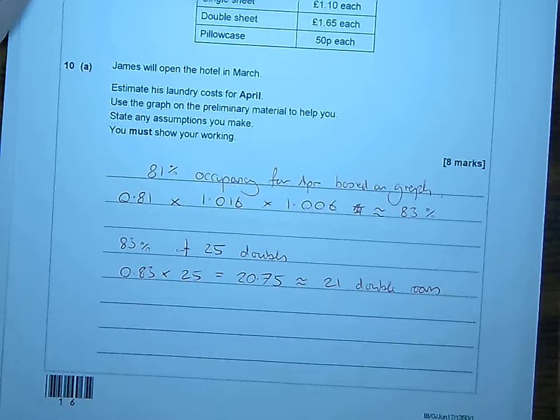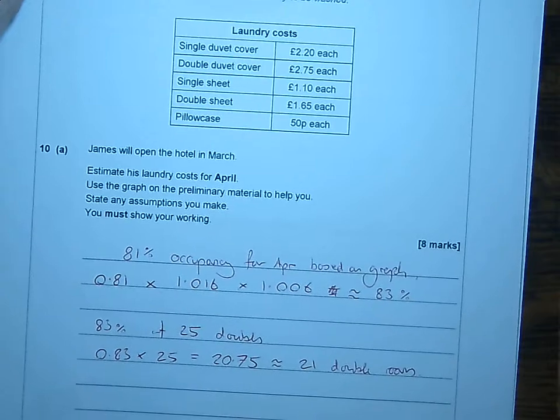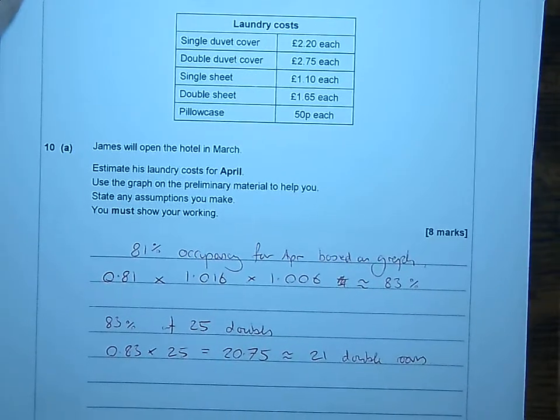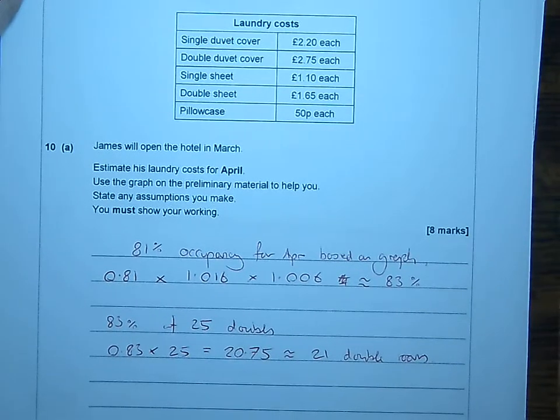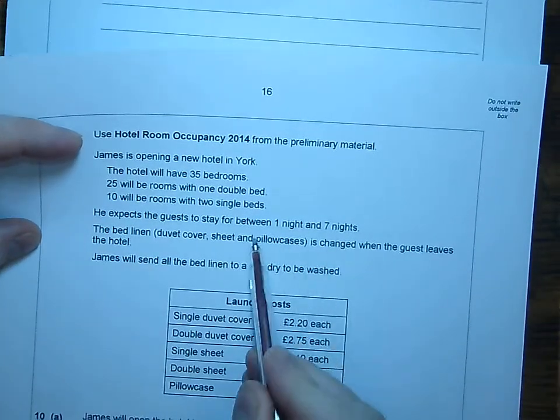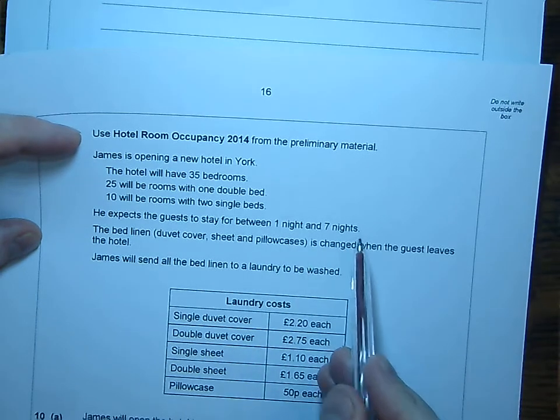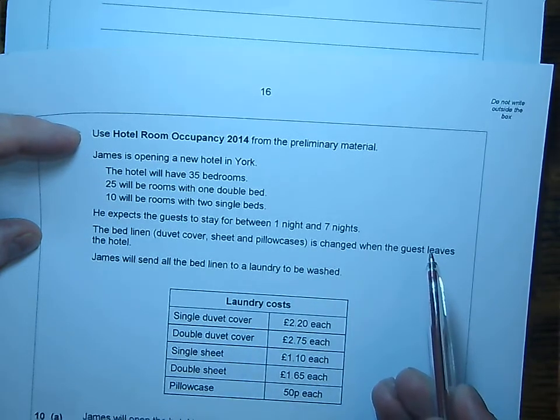Now what I'm going to work out is, if there are 21 double rooms filled at any one time, how often are we changing the sheets on those? It says up here that they stay for between 1 and 7 nights. So what should we say? If we average that, that's 4 nights.